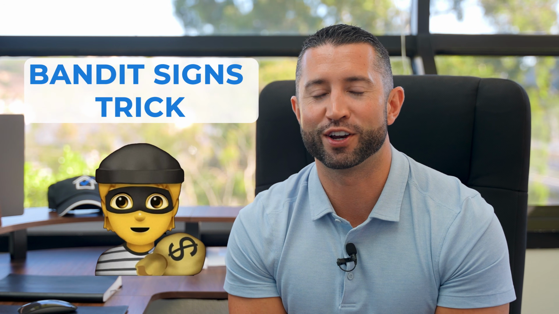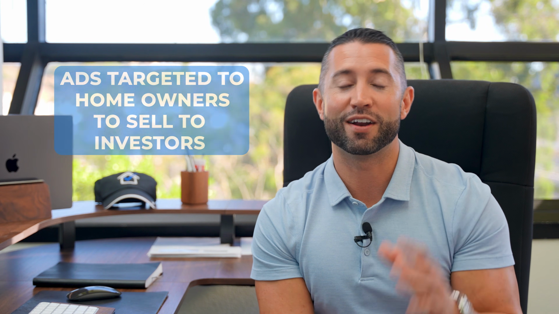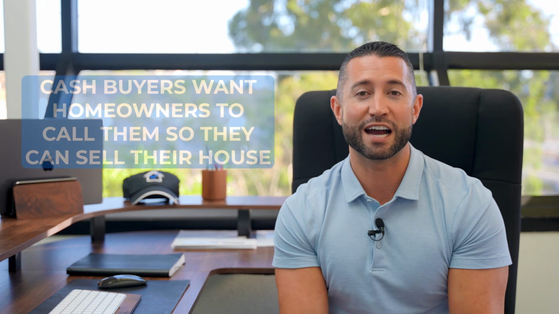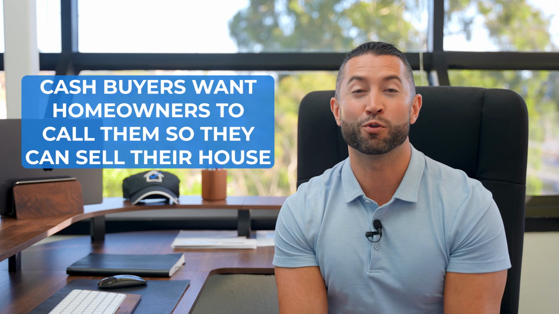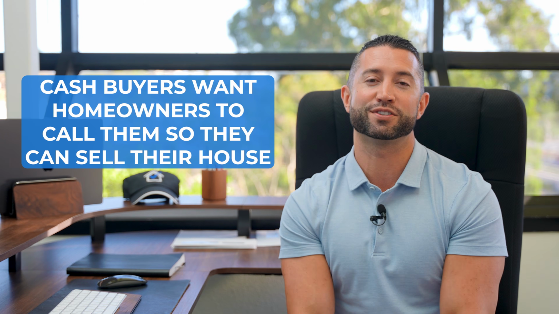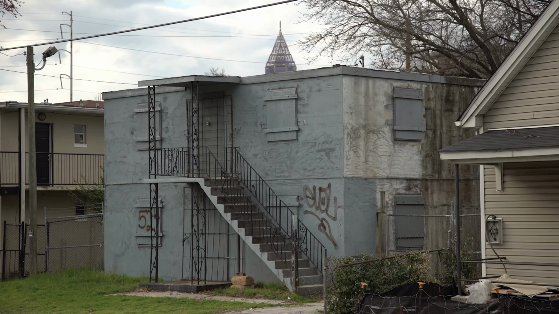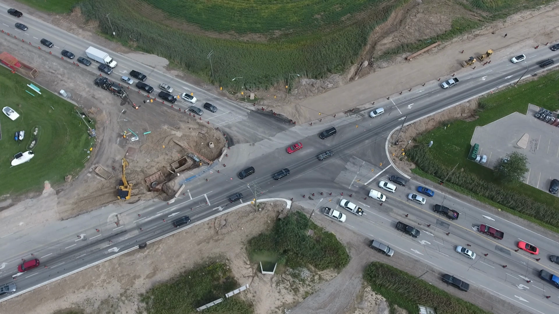Now, the third way to build your cash buyers list and how to find cash buyers is our bandit signs trick. So first off, what are bandit signs? They're advertisements that encourage homeowners to sell their home to an investor. And so cash buyers actually put these signs up in order to get homeowners to call them and sell their houses. And bandit signs are usually located in neighborhoods with distressed properties and outdated homes, and also on busy intersections.